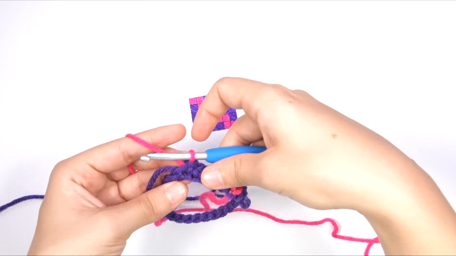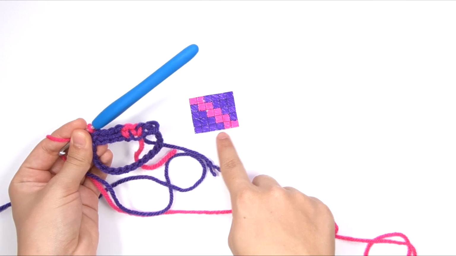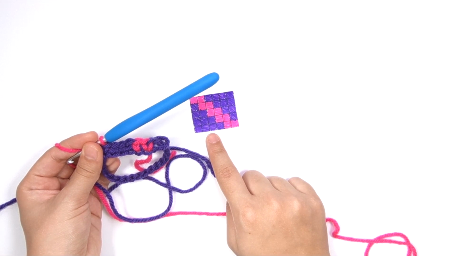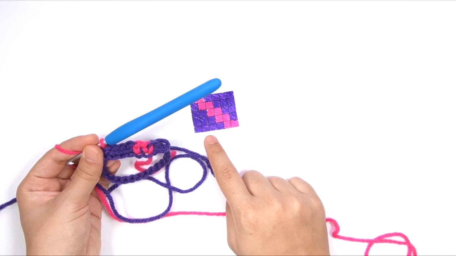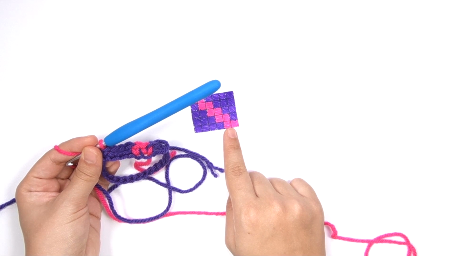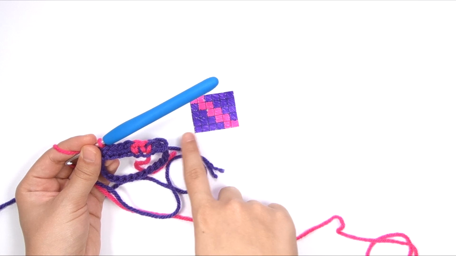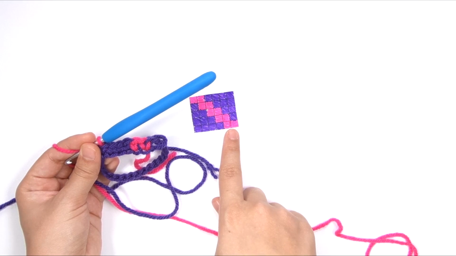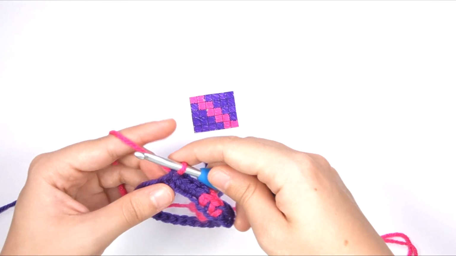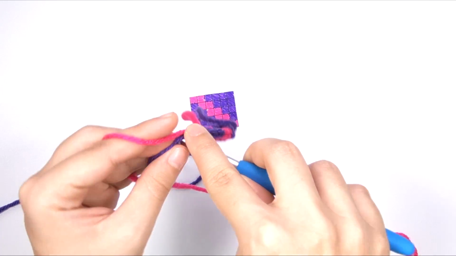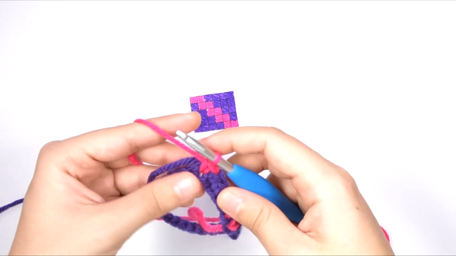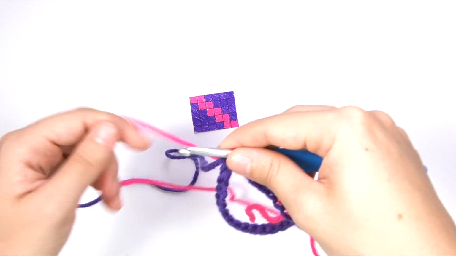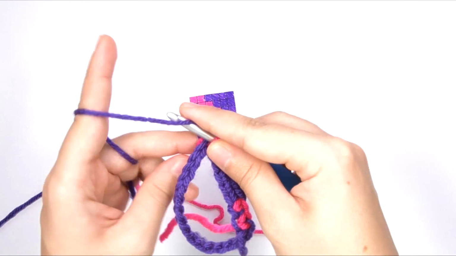So here's what we just did. We worked the first row of this chart, but we're not all the way around to the beginning of our row yet. So what we need to do is repeat that row. So I had 2 pink stitches, 4 purple, so I need to do 2 pink stitches and 4 purple again. So we just changed to pink. I'm going to work 1 regular pink stitch. My second pink stitch is going to switch colors at the end because the next stitch is purple.